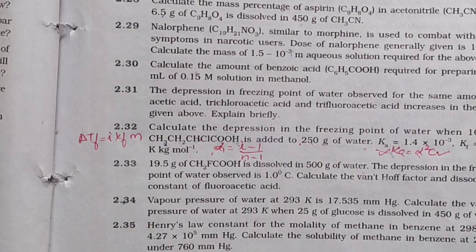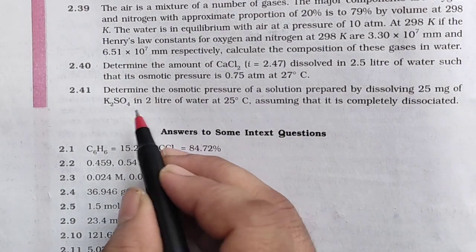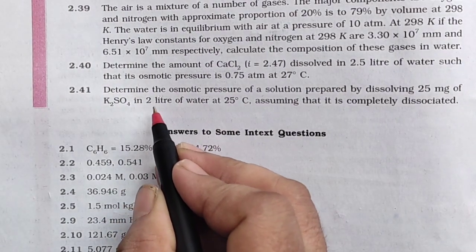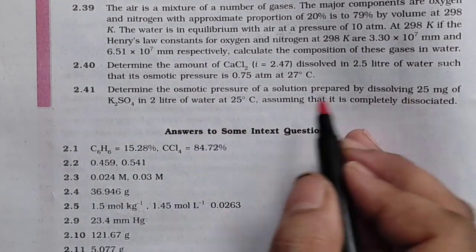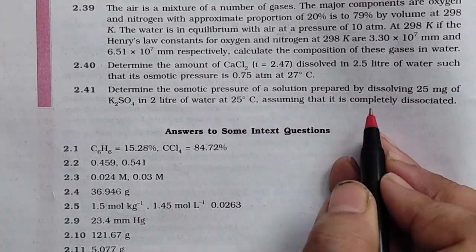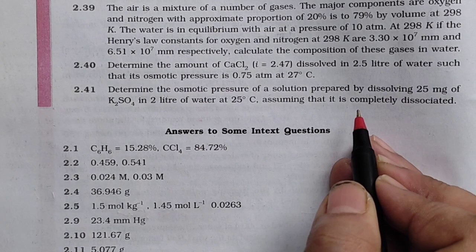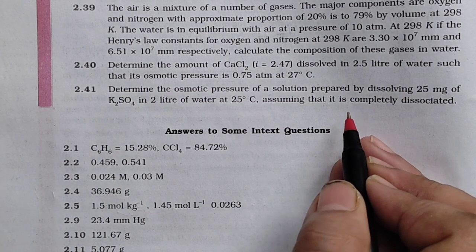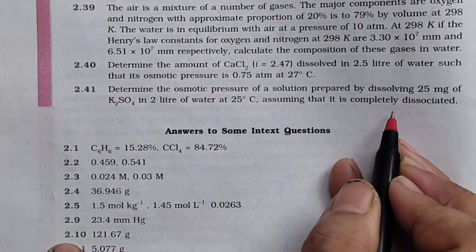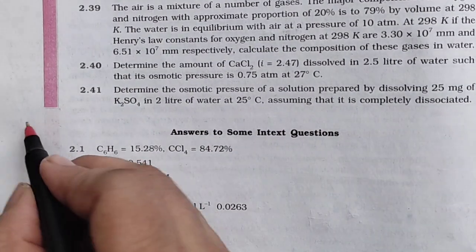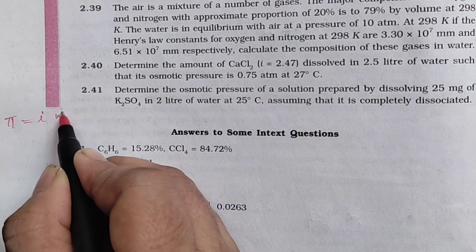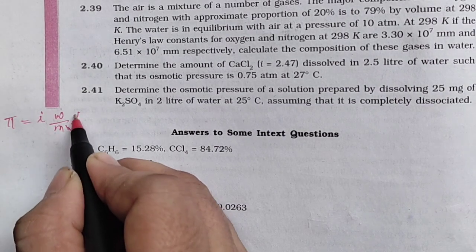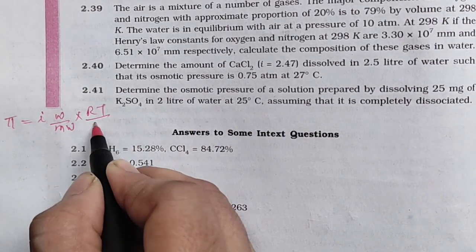Another question where you go wrong is this one. They are saying calculate osmotic pressure. Volume is given, this much gram of potassium sulfate, assuming completely dissociated. Many of the time children forget to use i in it. It's saying completely dissociated, you have to use i value as 3. So you'll be using the formula pi is equal to i into W by molecular weight into RT by V. Pi is to be solved.